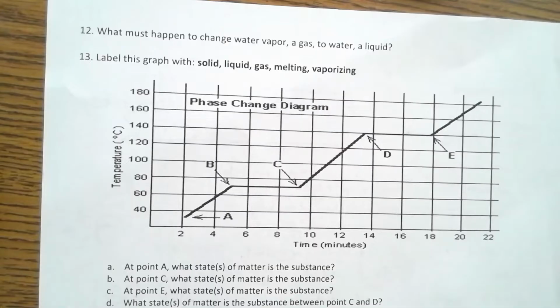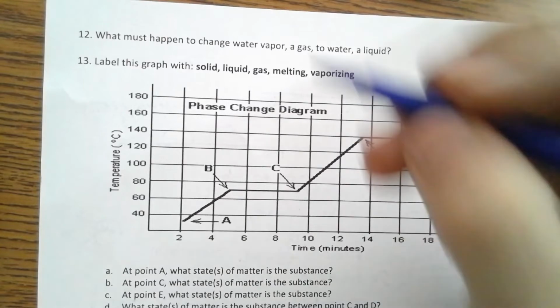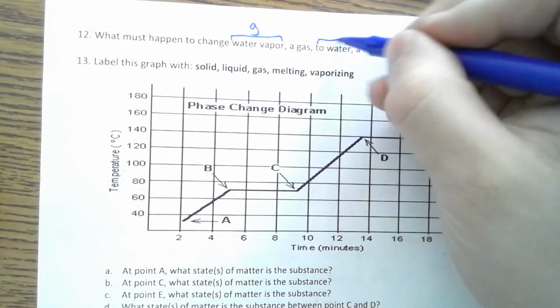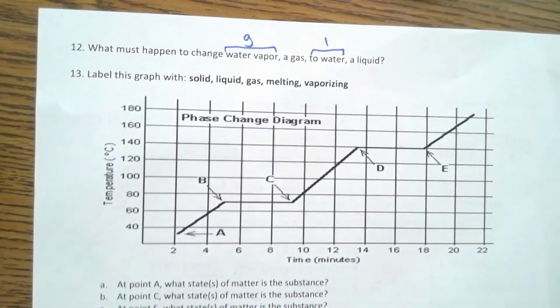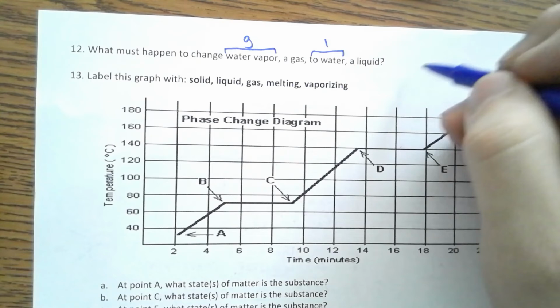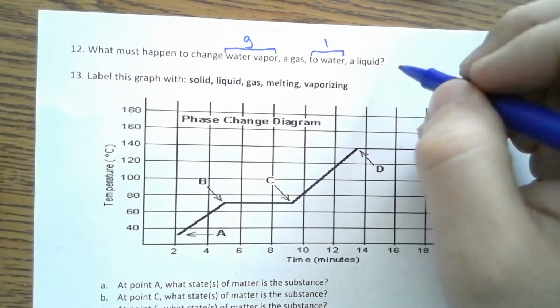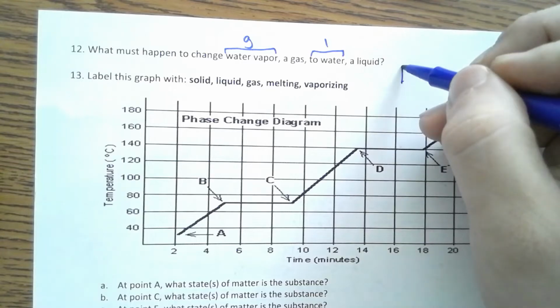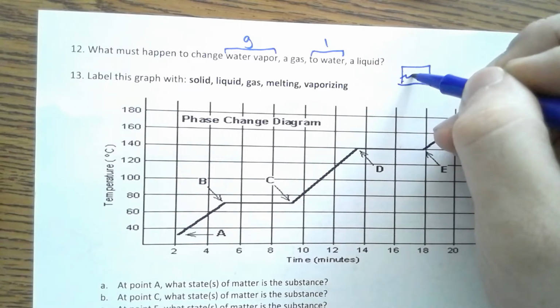Alright, let's see the back. Phase changes. What must happen to change water vapor, a gas, to water, which is a liquid? Okay, so remember the phase change graph when you have, let's say this is a bucket of water.